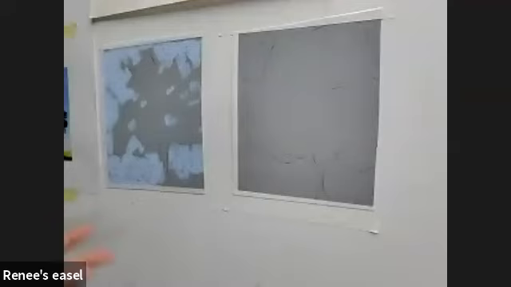So now that I've got my basic sky in there, I'm going to start with my dark value. Now I'm thinking about pasteling. I'm going to find my darkest darks, and I'm going to block them in. So I'm going to grab an eggplant.